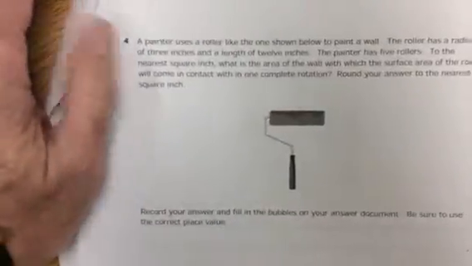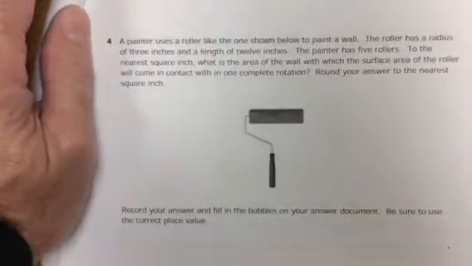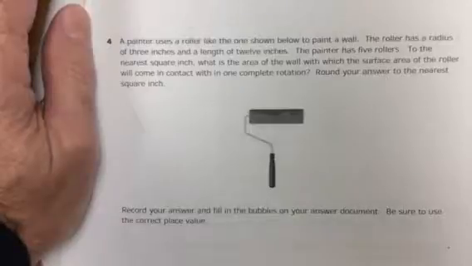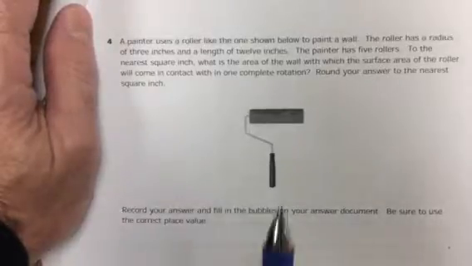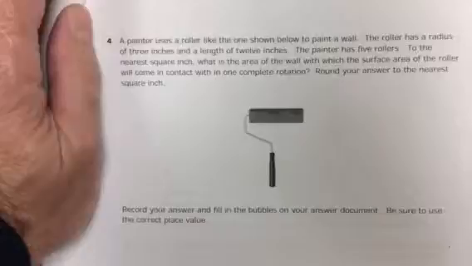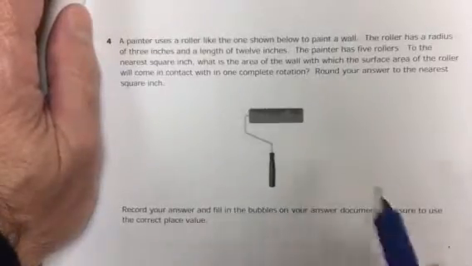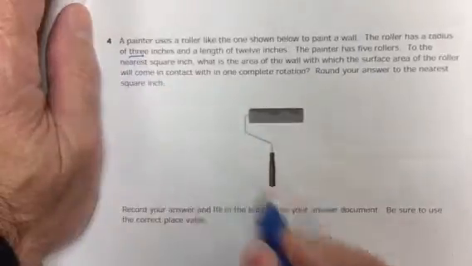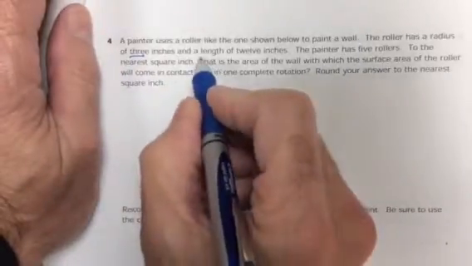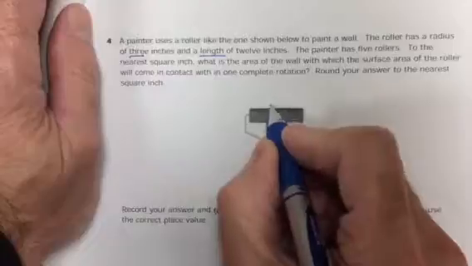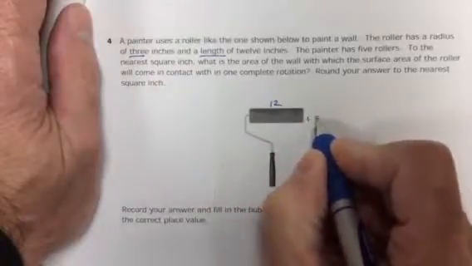So the correct answer was B as in boy. Number 4, well, it sure doesn't tell you, and it asks for a complete rotation. But it's asking you for the surface area, because when you paint, it's along the surface of the roller, the surface area of a cylinder. So 3 is the radius, and the length is 12. 12 and 3 inches.